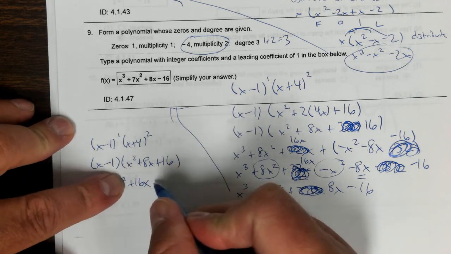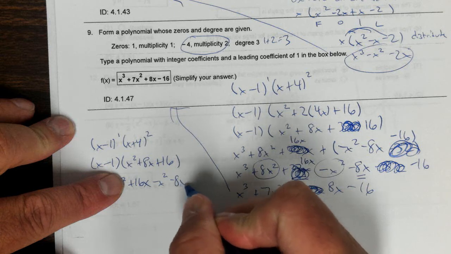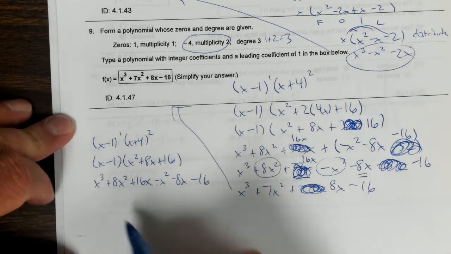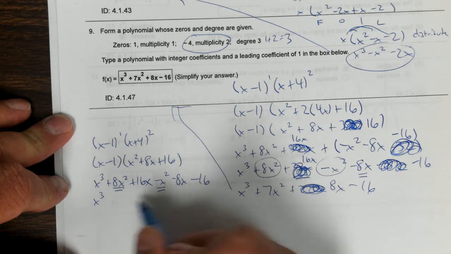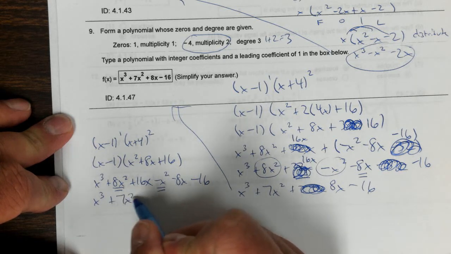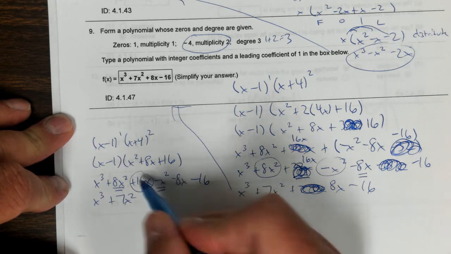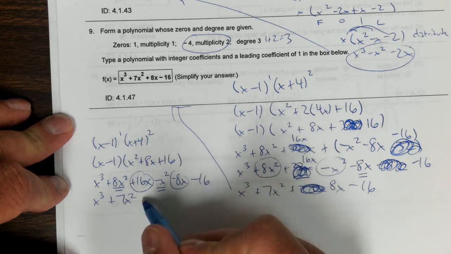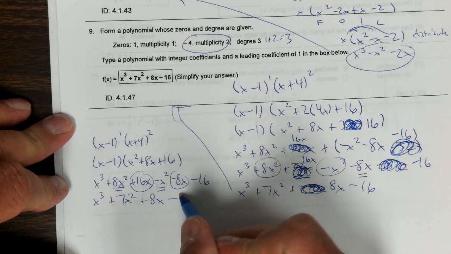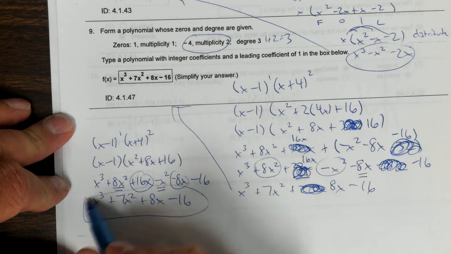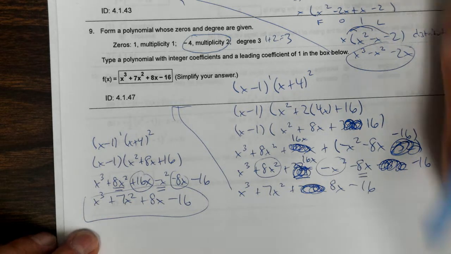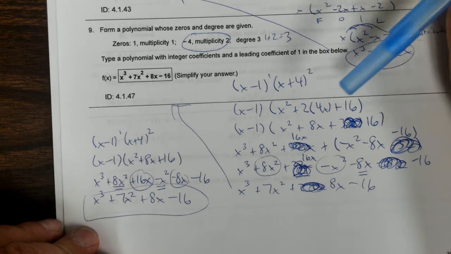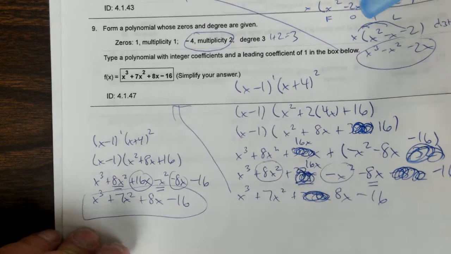And then do minus x squared minus 8x minus 16. And then 8x squared minus x squared is 7x squared. And then 16 minus 8 is 8. And then minus 16. So this looks cleaner. Sorry about that mistake, but it happens. We learn from mistakes.